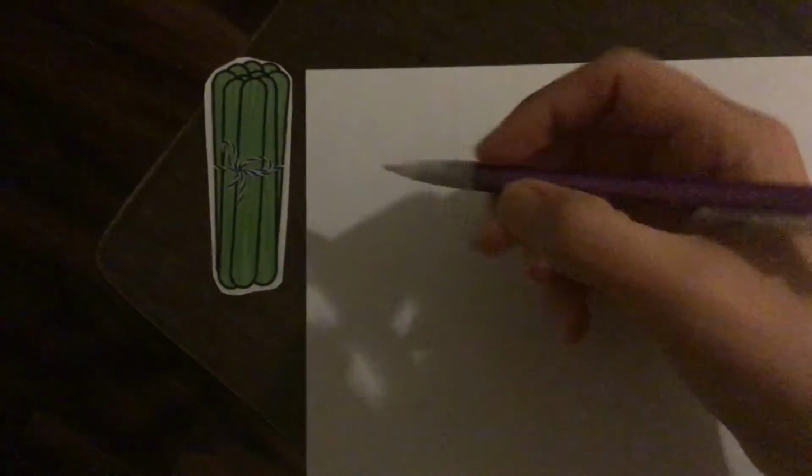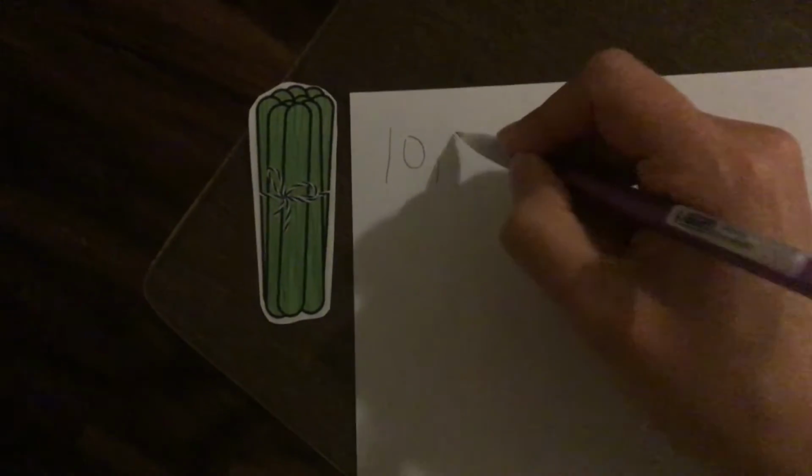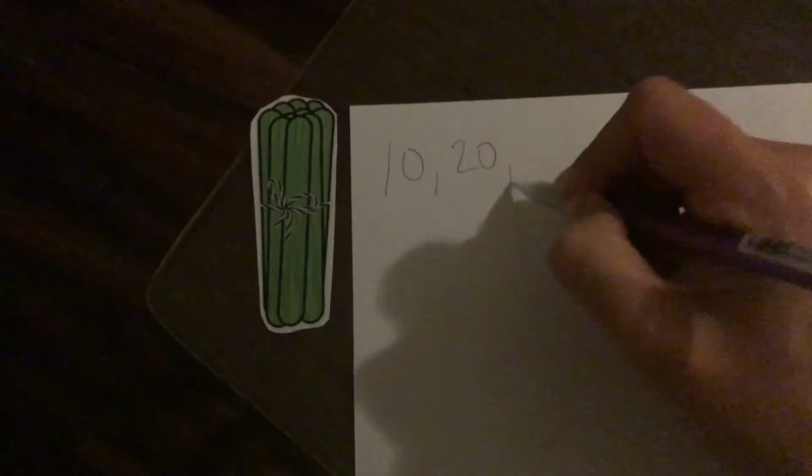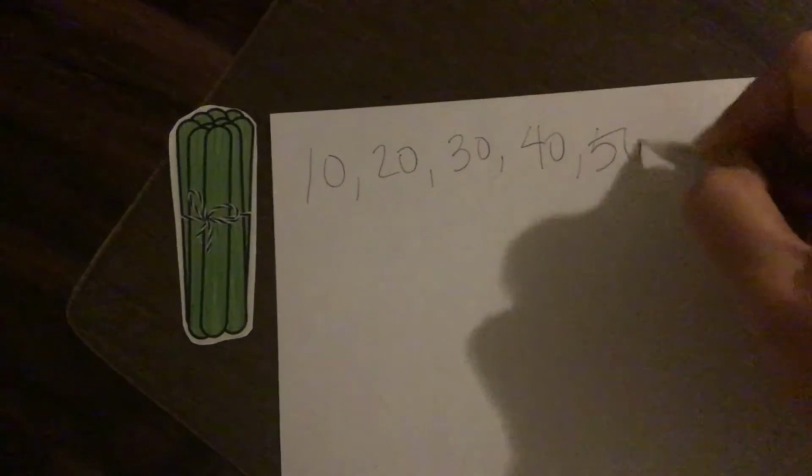Looking at this bundle here, we start at 0, and then 10, 20, 30, 40, 50.